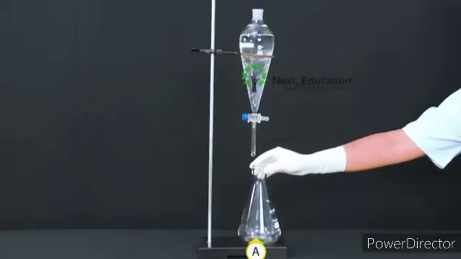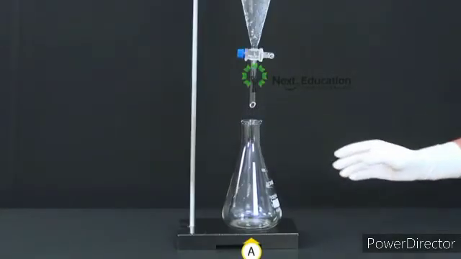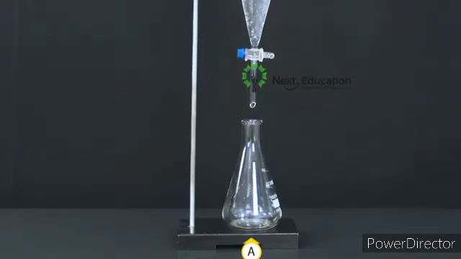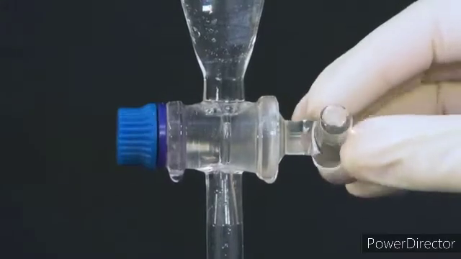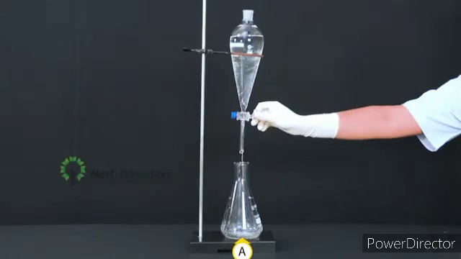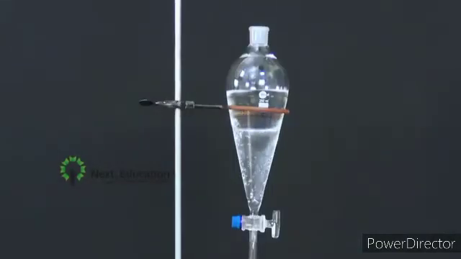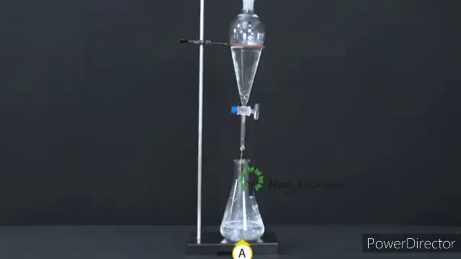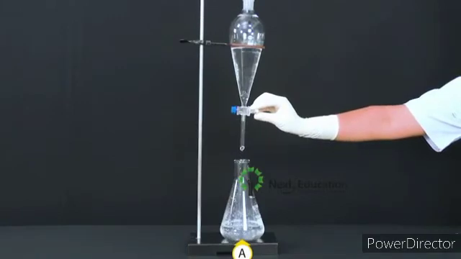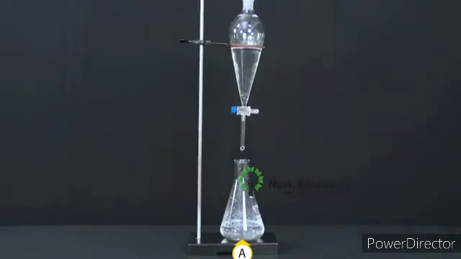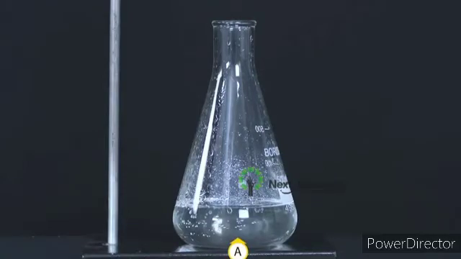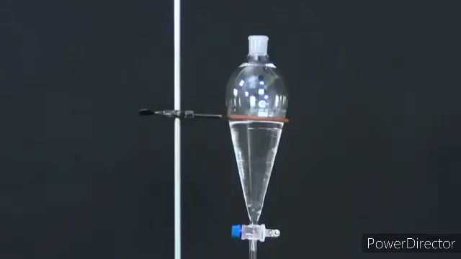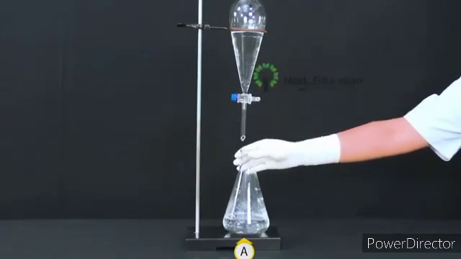After the sedimentation process, we may open the nozzle so that the liquid below, which has more density, flows out from the separating funnel and can be collected in a conical flask. Then we close the nozzle of the separating funnel so that the two liquids get separated from each other.